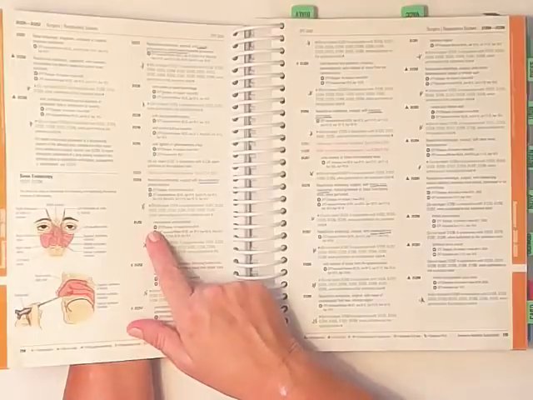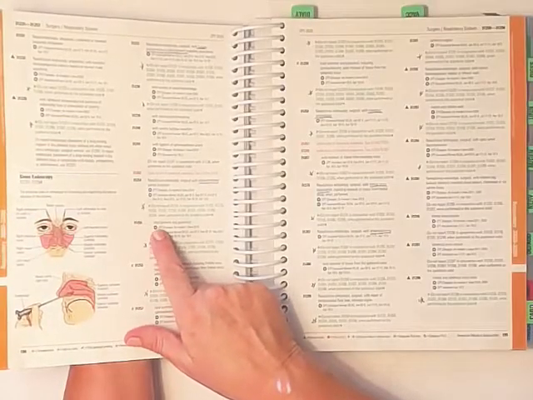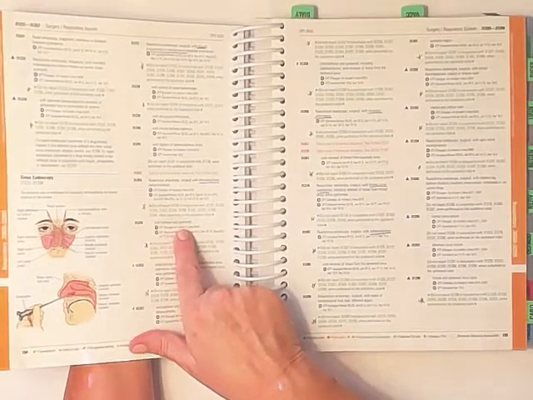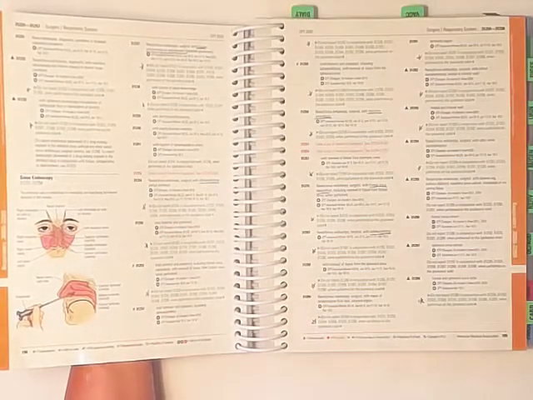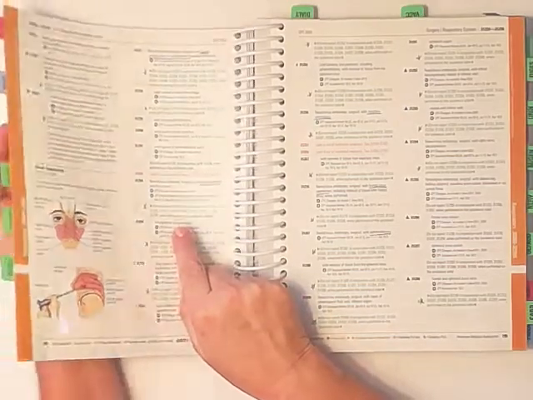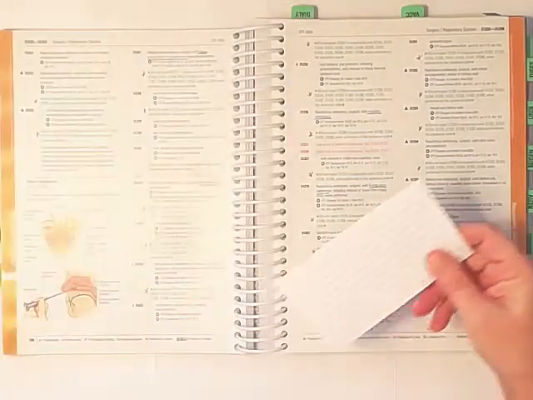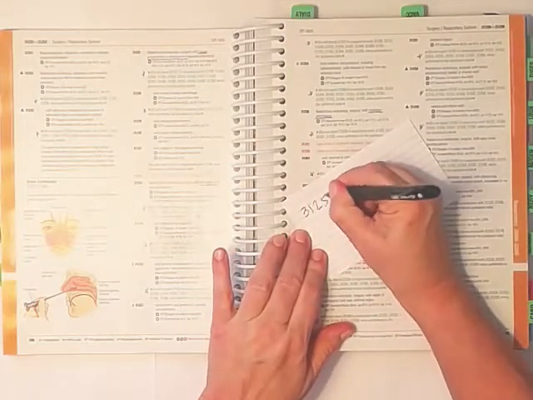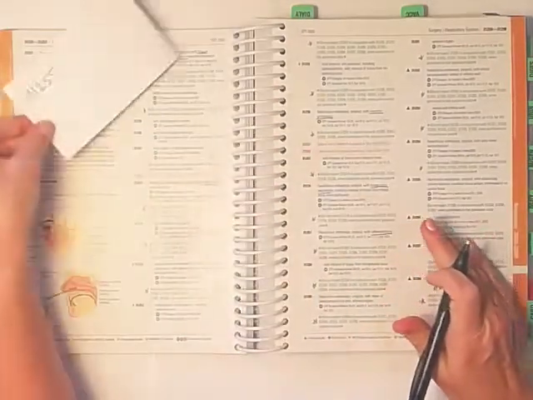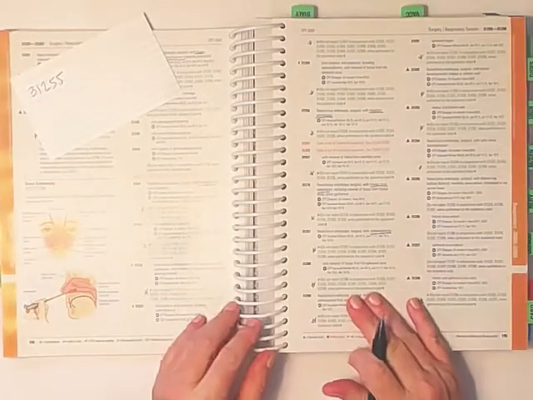So I go down to the next one. 31255 is a total anterior and posterior ethmoidectomy. So that's part of what I need there. So 31255, I would write that down. So I know I'm on the right track, 31255. And we keep going. I'm just going to keep that sitting there.